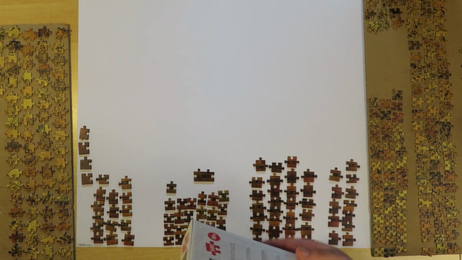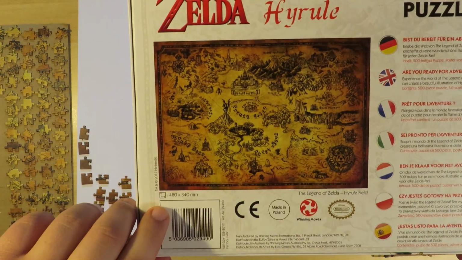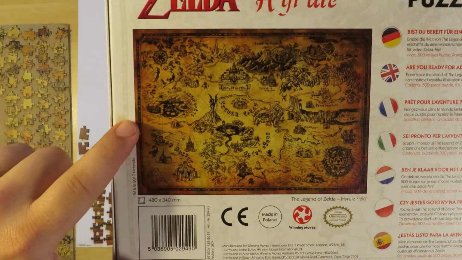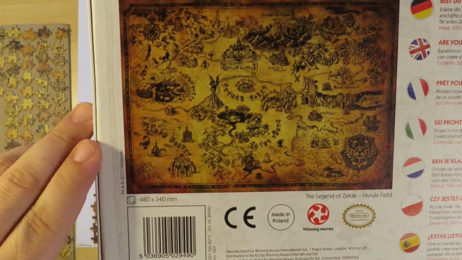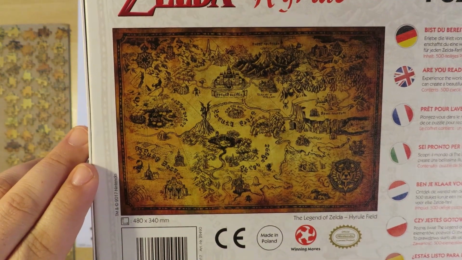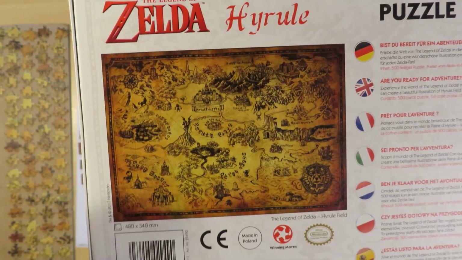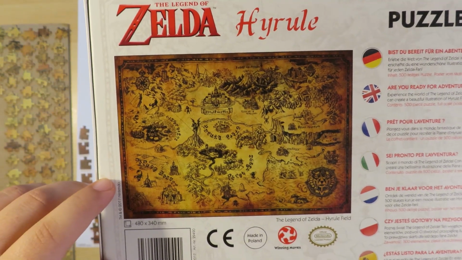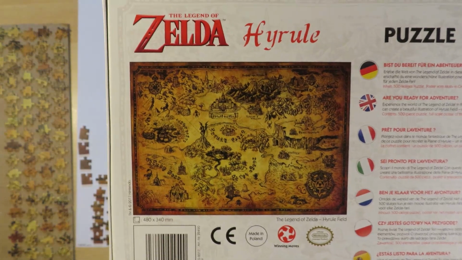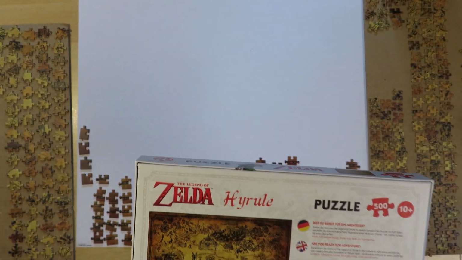But let's see what we have today to work with. It's a Zelda puzzle for Nintendo fans. It's a map, and as you can see, the map doesn't actually have any distinct places, a lake or something like this. That's a different color. Okay, we make this, we go on, and so on.